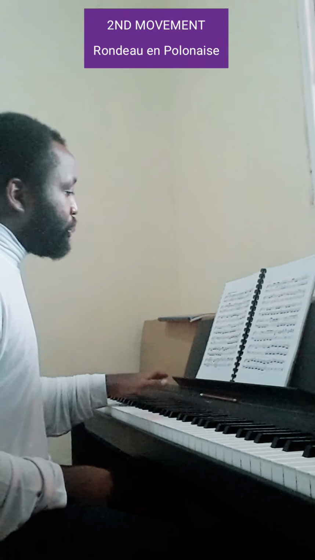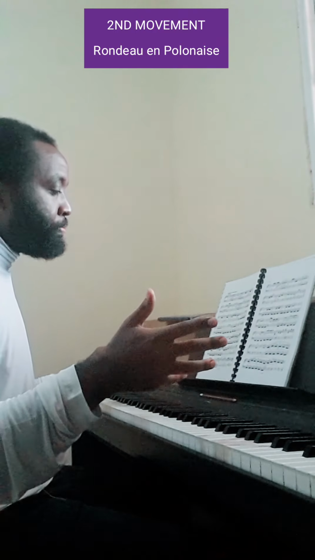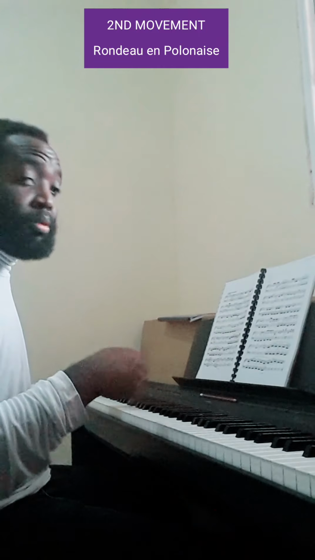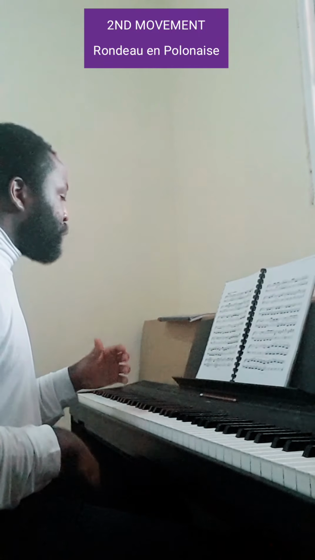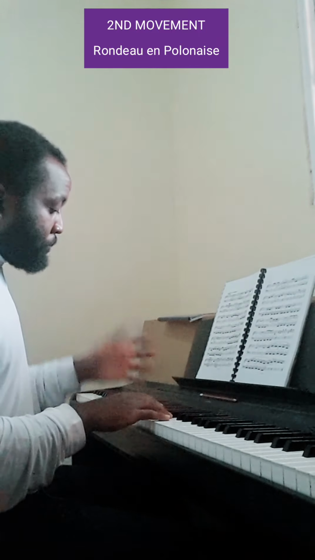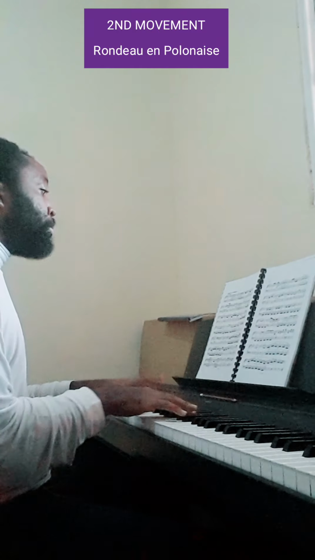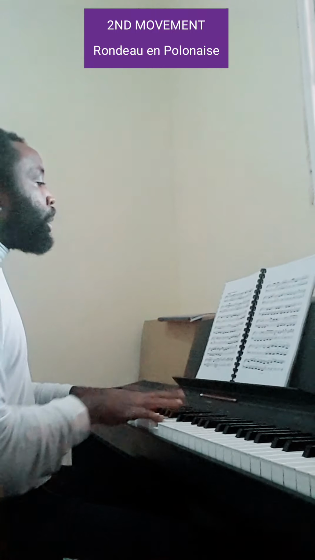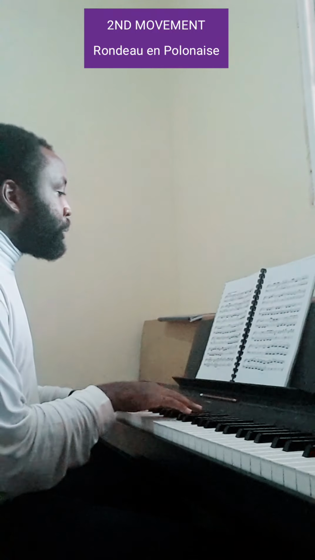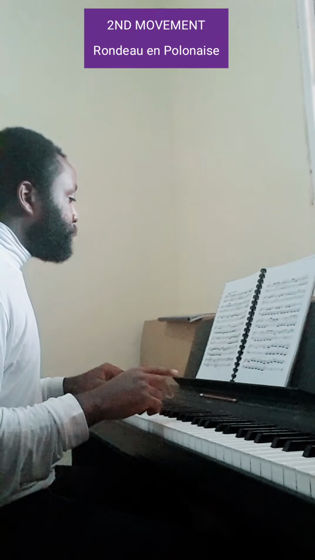What is happening in this movement is basically just bringing back the theme and changing it. The first time he came with the big notes. Second time he came, he's using triplets.